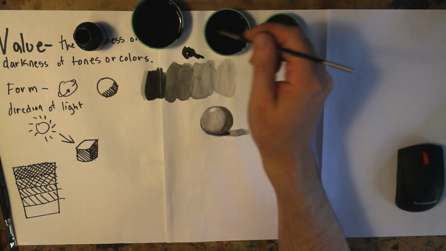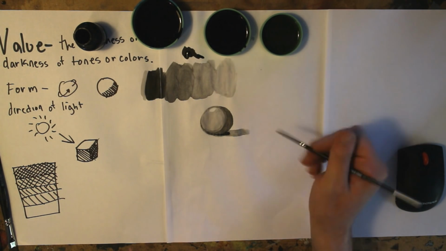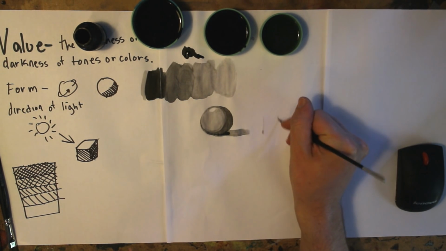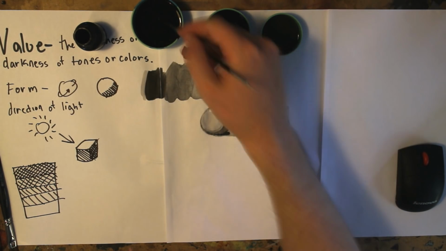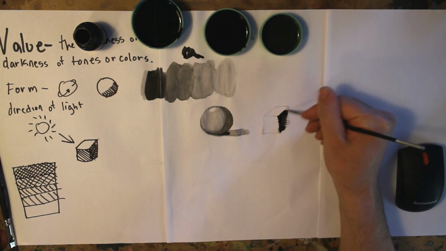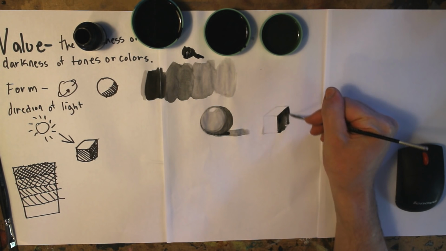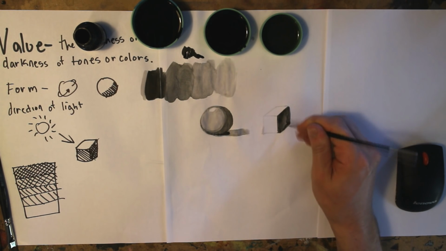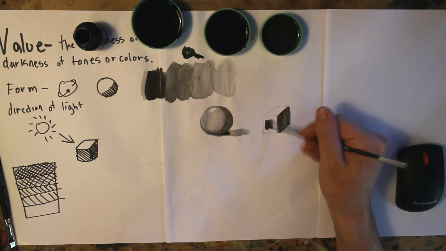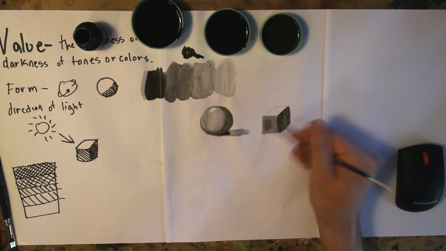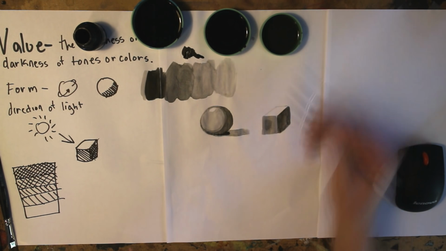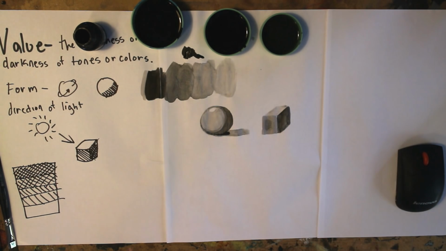Once you've done that, you can do just a cube. Good.